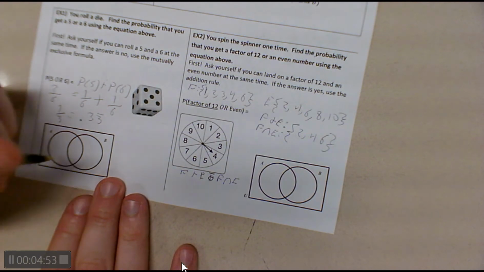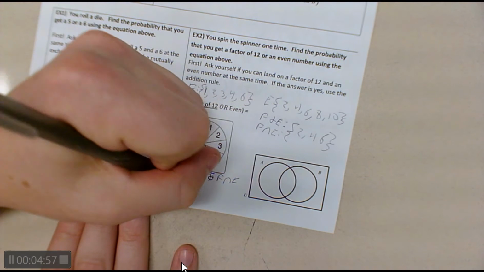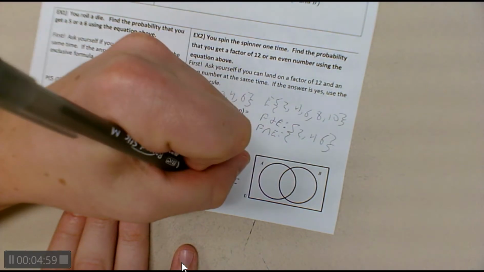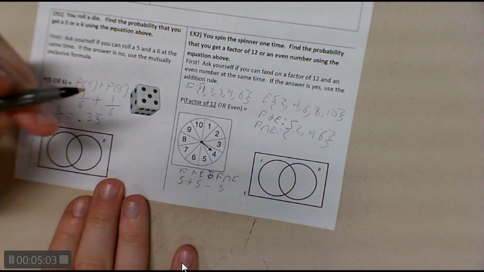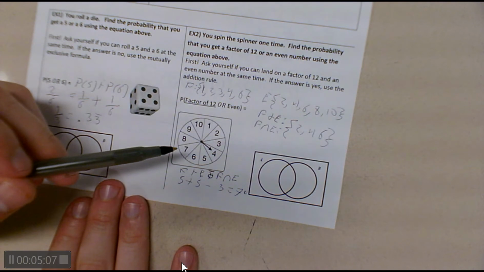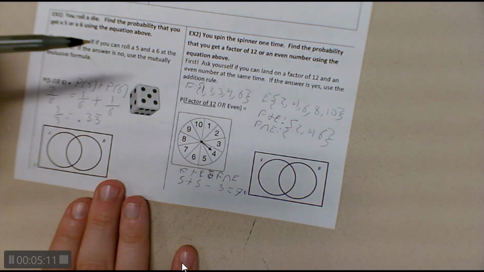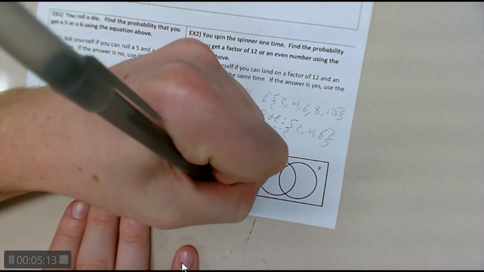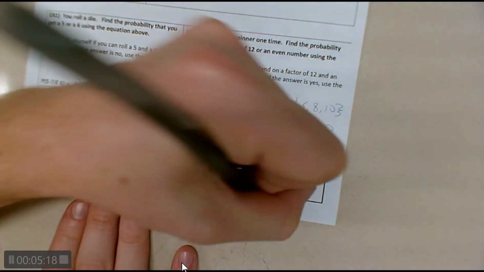And so going through, we have 5 that are a factor of 12. We have 5 that are even. And 3 that intersect. Okay, so 5 plus 5 minus 3 equals 7. And then we're going to divide by the total number of options. Okay, there are 10 things in the spinner, so we're going to divide that by 10, which gives us 0.7.